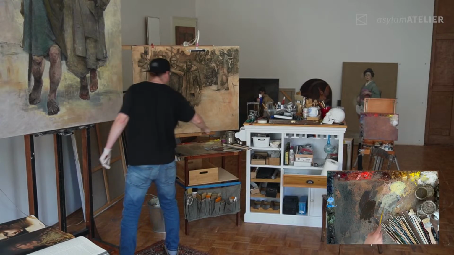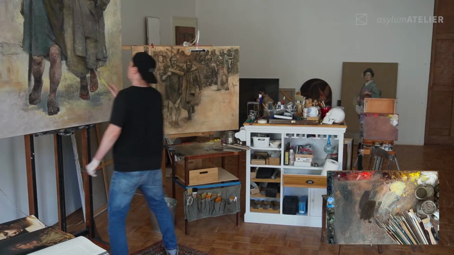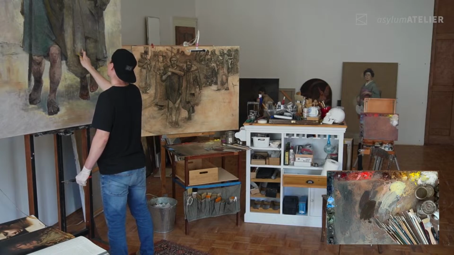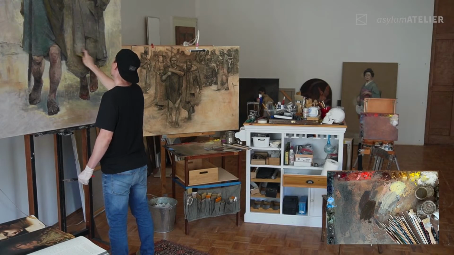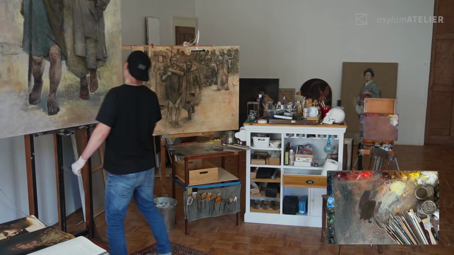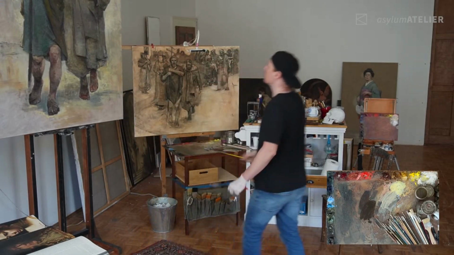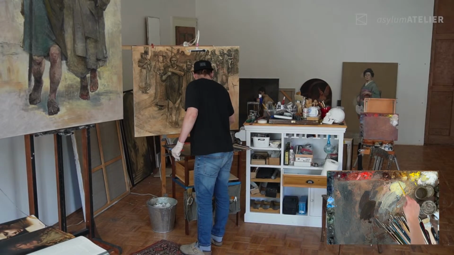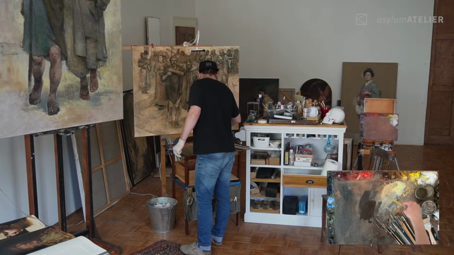Just hit it harder with this light color, especially here. It's a little bit more of the kind of orangish, so the sun is hitting it a little bit.